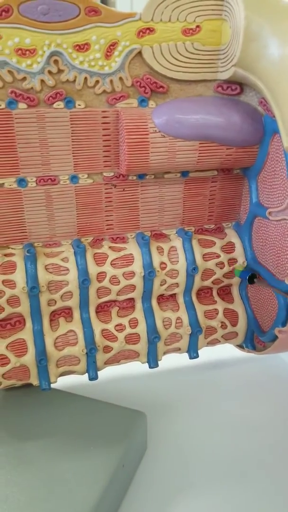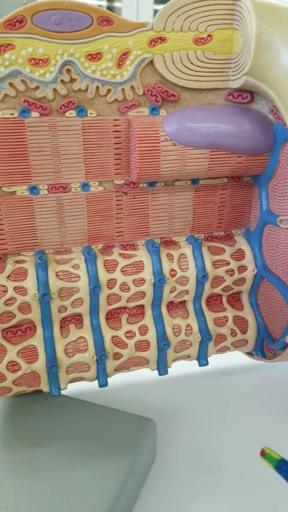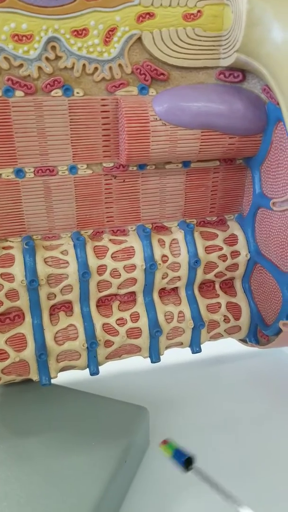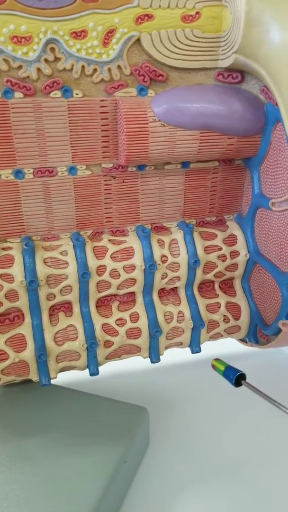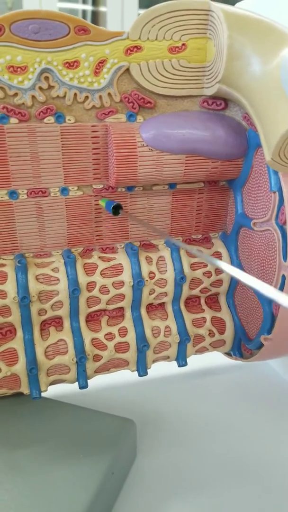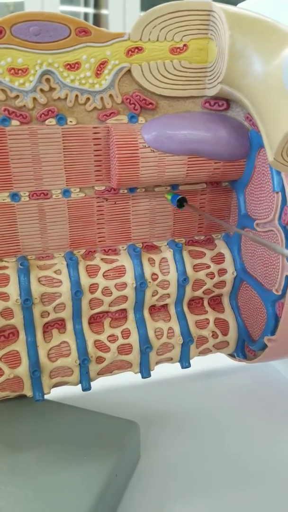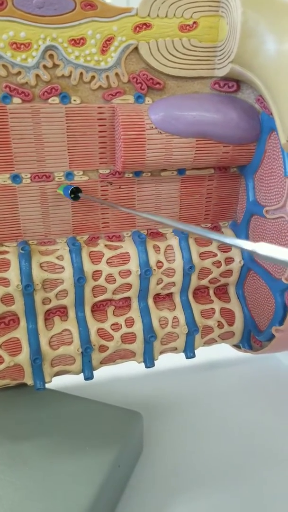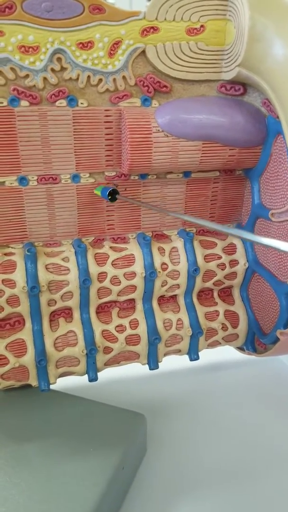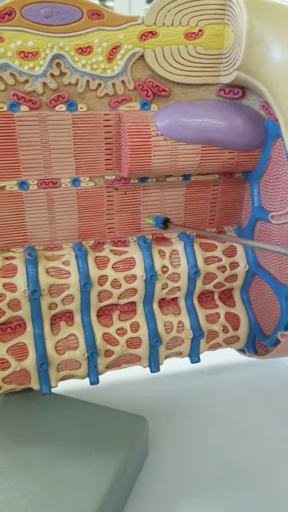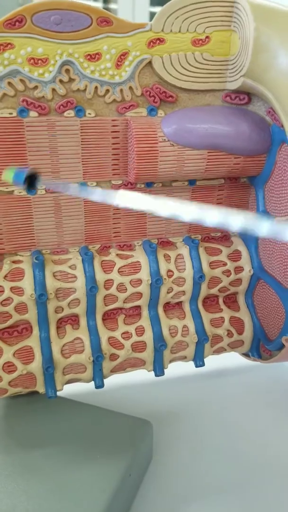Here in this yellowish color, that's the sarcoplasmic reticulum. That is what releases calcium to the sarcomeres to control contraction. So if you remove all that and look at the individual sarcomere, what we can find are the sarcomeres. So this, from here to here, that is one sarcomere, here's another sarcomere, and so on.